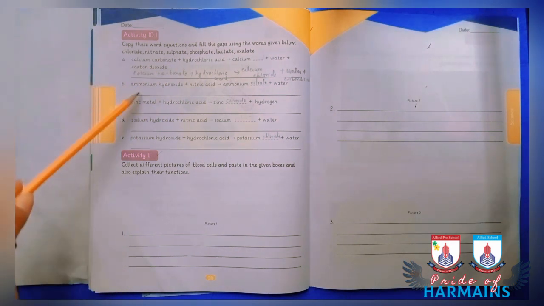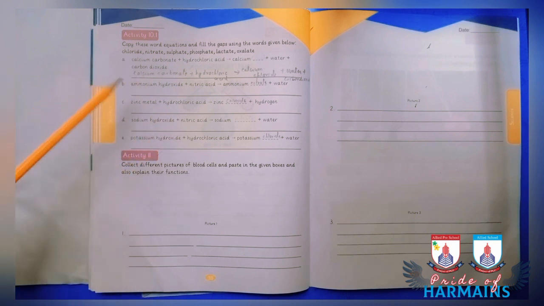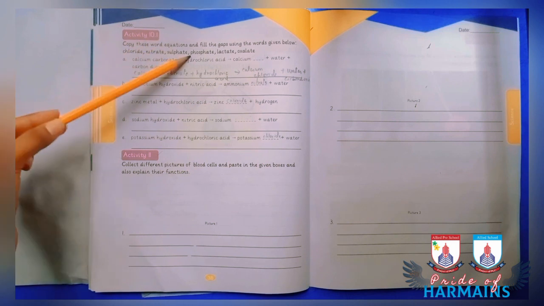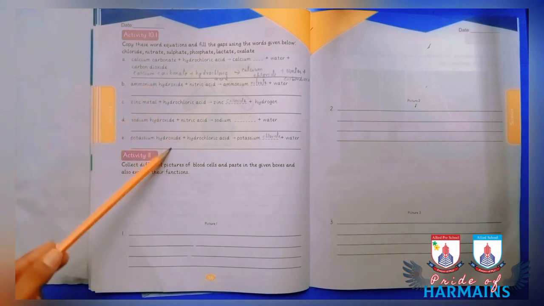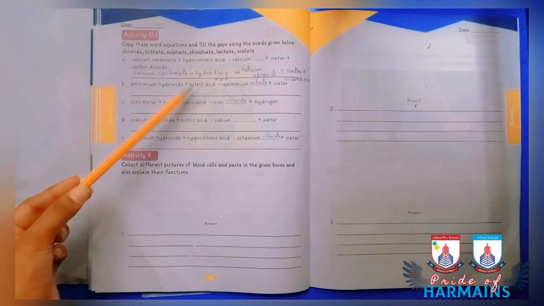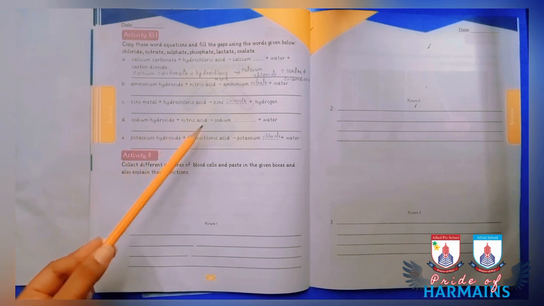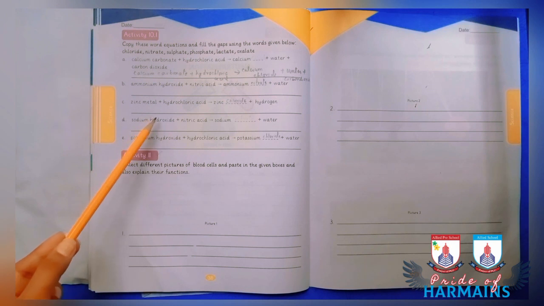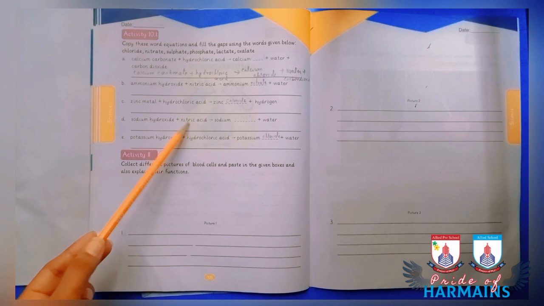Now you are going to fill these equations using these words: chloride, nitrate, sulfate, phosphate, lactate, oxalate. I have filled the other three for you guys. So you are supposed to copy these equations over here in the given spaces, and you are supposed to do point D by yourself. Like sodium hydroxide reacts with nitric acid, and the products are to be mentioned by you guys.